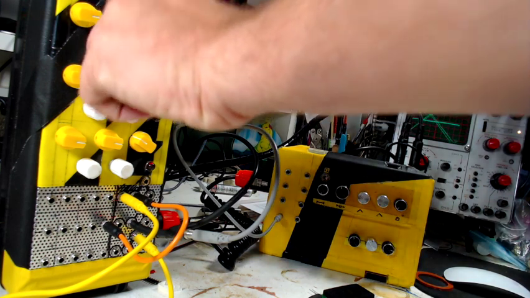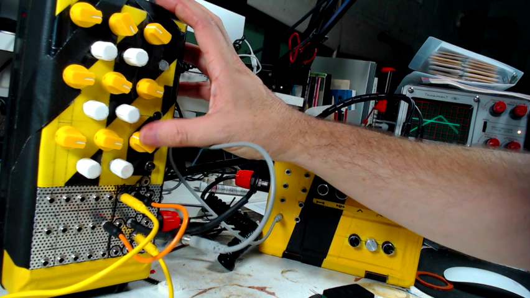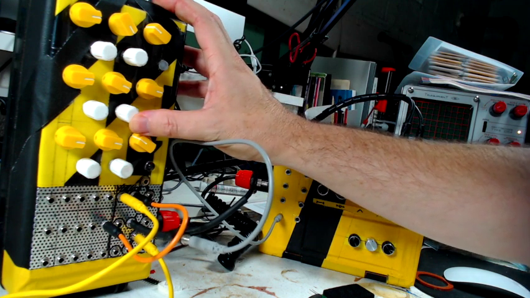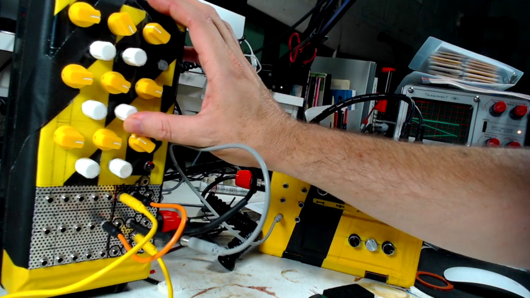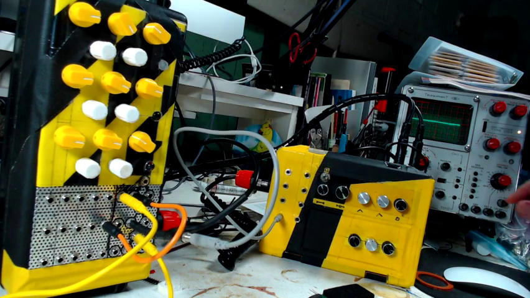So let's turn that frequency up a little bit more. Hey, come back. There you go. This is the frequency range that I'm adjusting. There we go. Yeah, look at that.